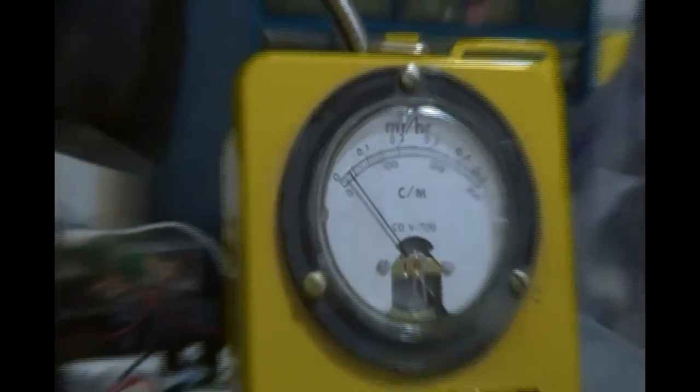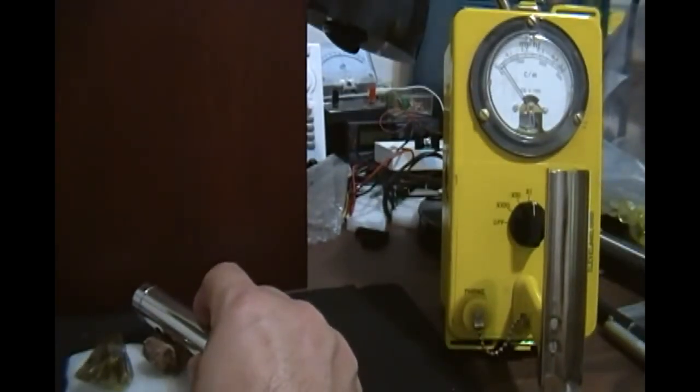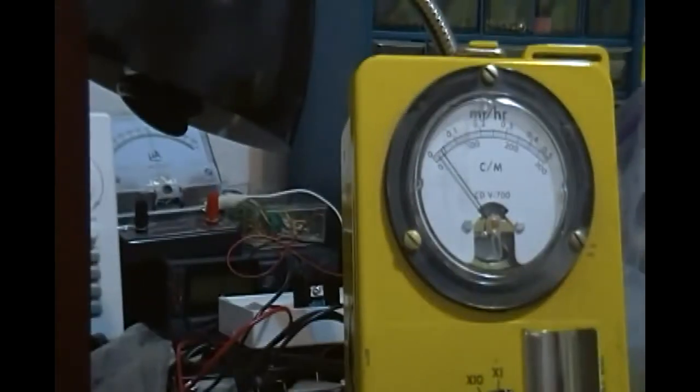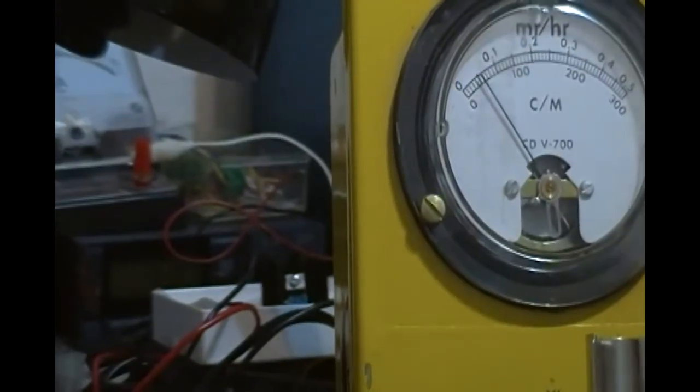I'm going to go ahead and back this out a little bit so that you can see that I'm holding that on there. And then I'm going to zoom back in to the reading on the Geiger counter. And the Geiger counter, by the way, is on the X1 scale.